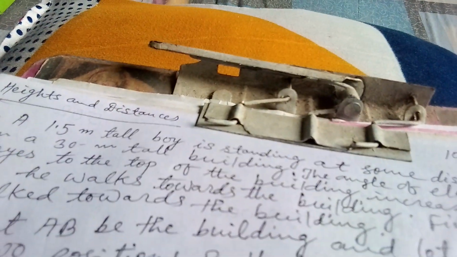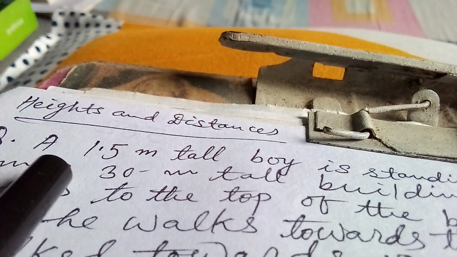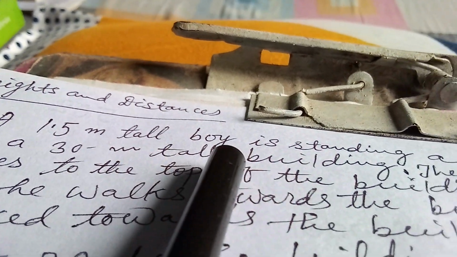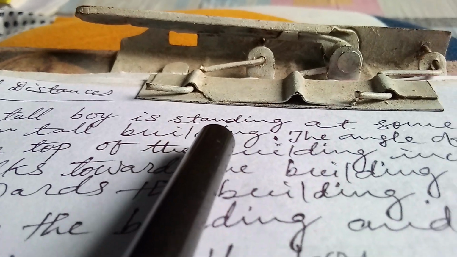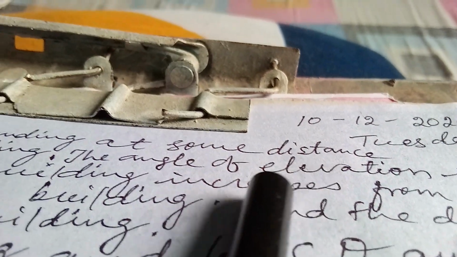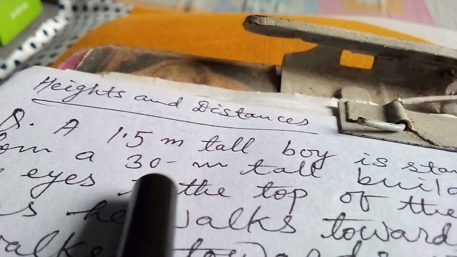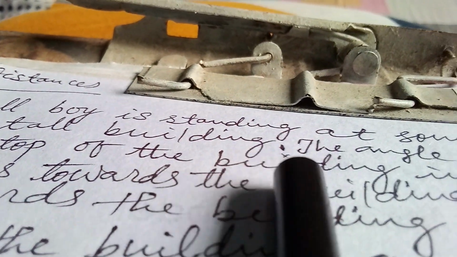My dear students, today I am going to explain one question from heights and distance. The question is, a 1.5-meter tall boy is standing at some distance from a 30-meter tall building.